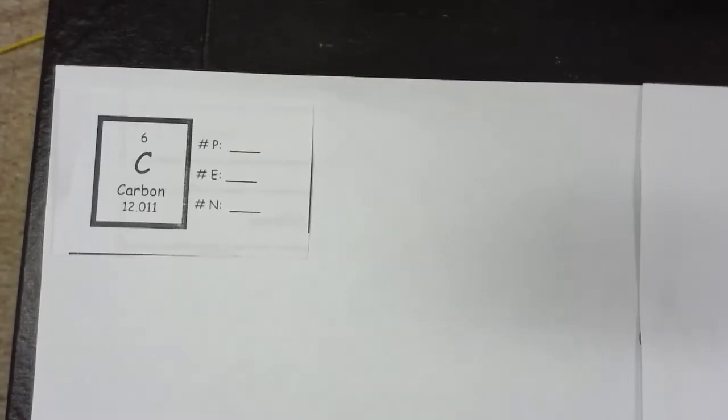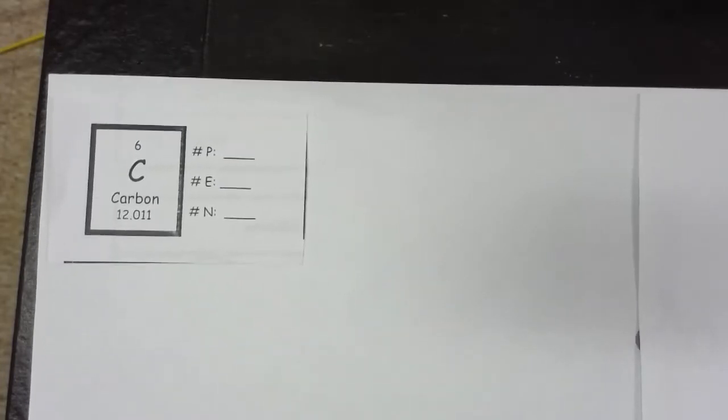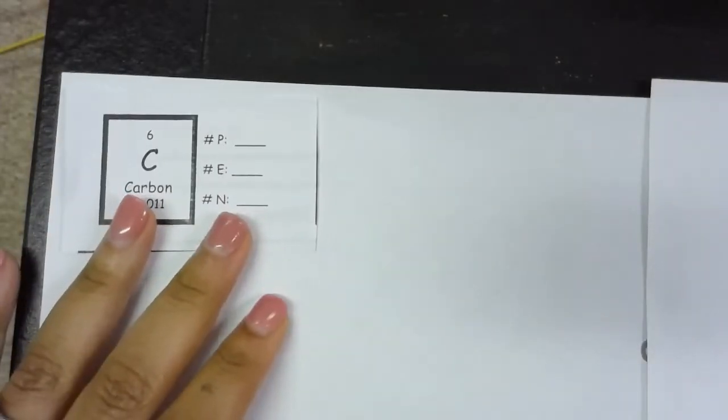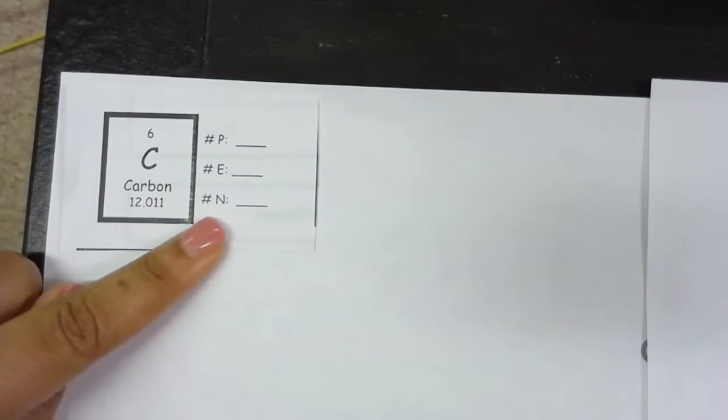All right, recap of the day. Today we learned about Bohr models and how to make them. Now, a Bohr model is simply a picture of what the element looks like or possibly looks like under a microscope. To start building a Bohr model, first we need to focus on one element. My element is carbon. The first step is to figure out the pin.